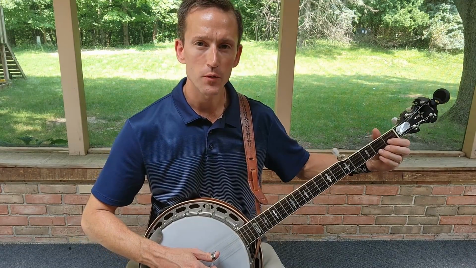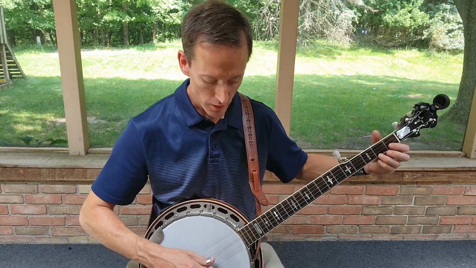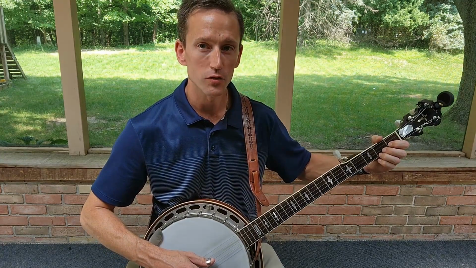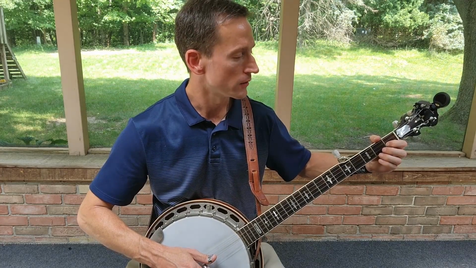Okay, so now how would we play that in a Scruggs style roll pattern, right? So I'm just going to play it in the key of C using those same shapes and positions and the melody notes that I found.